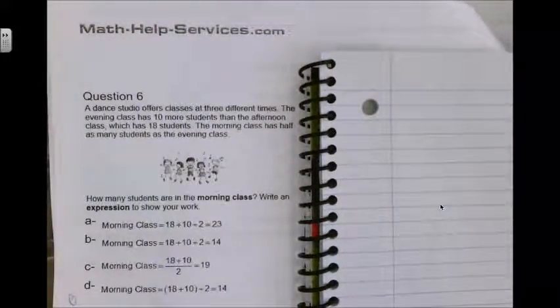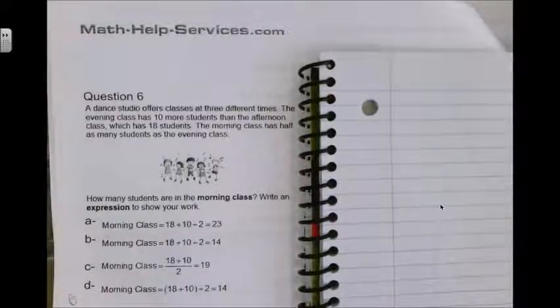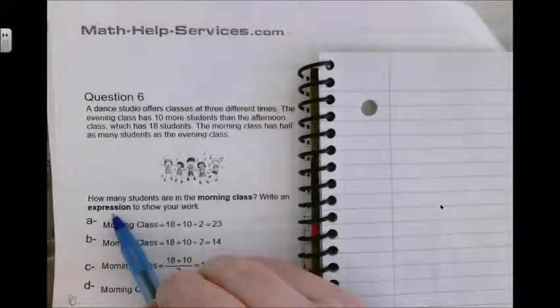questions. It says, a dance studio offers classes at 3 different times. The evening class has 10 more students than the afternoon class, which has 18 students. The morning class has half as many students as the evening class. And then it says, how many students are in the morning class? Write an expression to show your work. On your exam, they're not going to say necessarily write an expression, but the other way that they could ask you to do this is write the chain of operations.